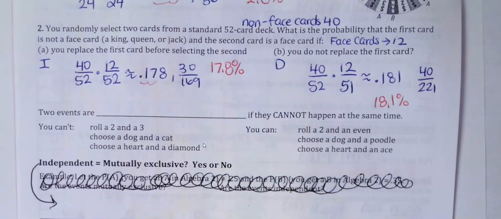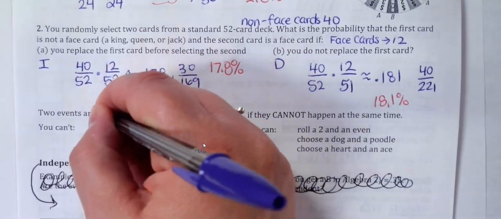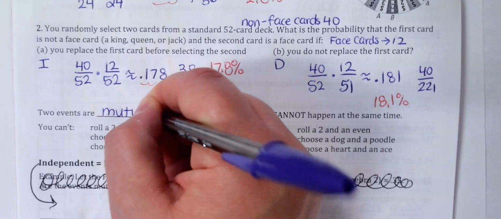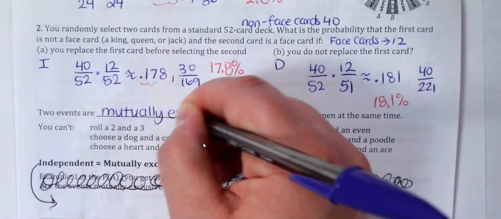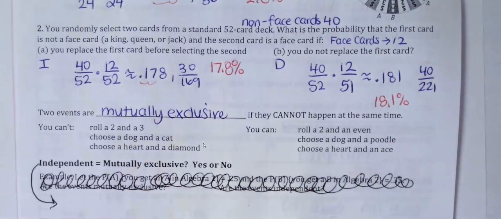Okay, and then you guys will see, I crossed off this little example too. I just want to kind of explain this real quick instead of doing that. So if you want to cross that off, you can, but it's going to be related to this next definition here. All right, so 2 events are what we call mutually exclusive. 2 events are mutually exclusive if it would be impossible for them to happen at the same time.